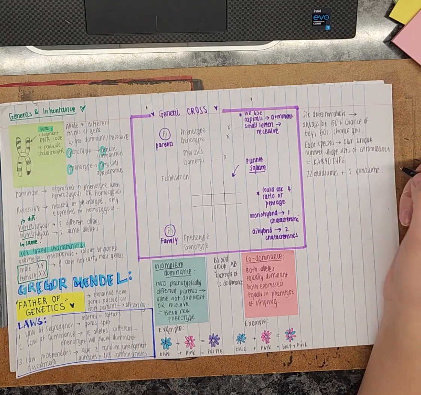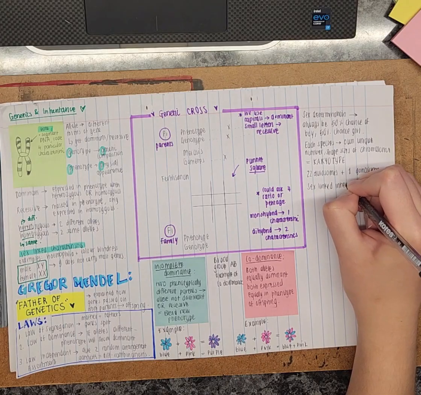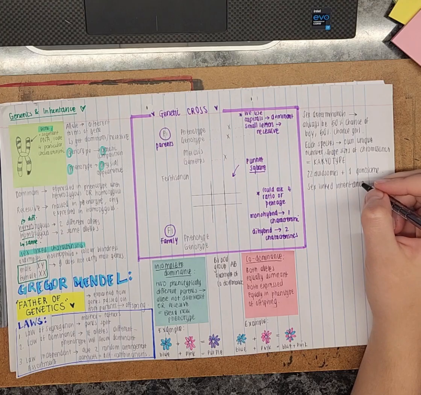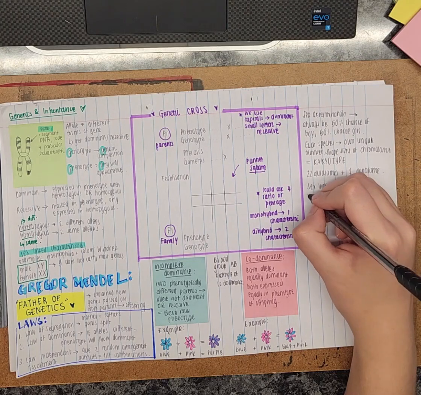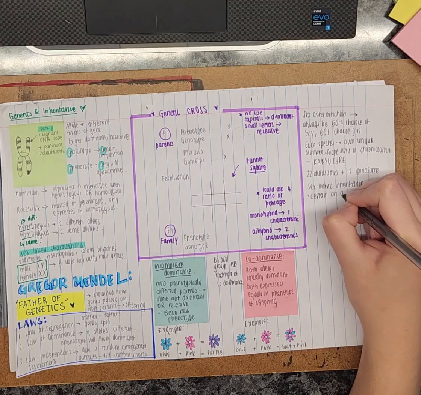There are 22 autosomes and one gonosome. Autosomes refers to the body, and gonosomes is gametes, so X and Y. It's your sex chromosomes.